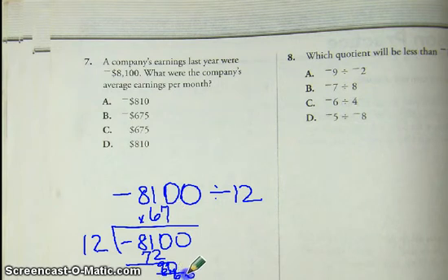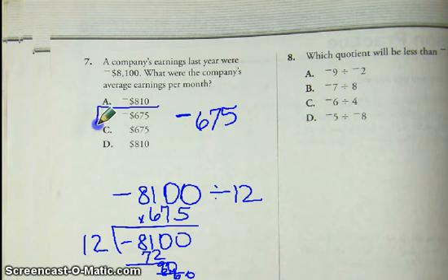You've got 6 left there. Bring down that 0. 12 into 60 will go 5 times. So we're looking at 675. Now, if we started off with a negative 8,100 and we divided by 12 months, they are losing $675 per month. That is their average earnings per month.